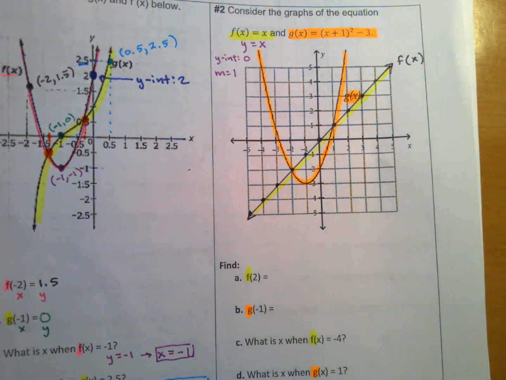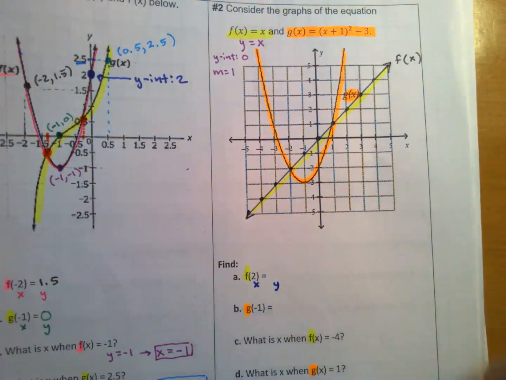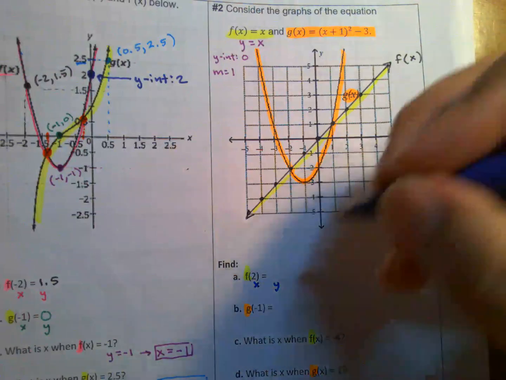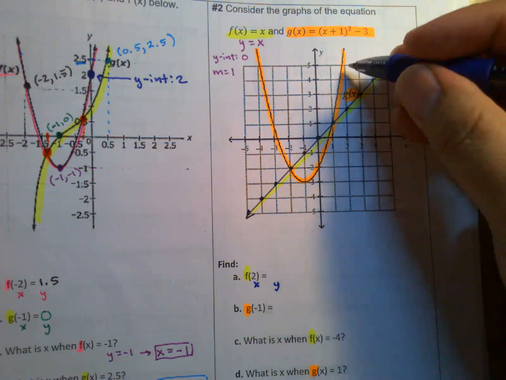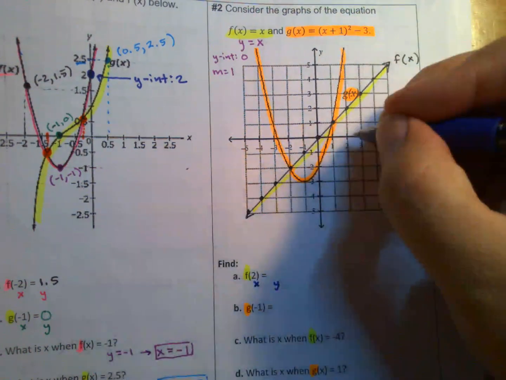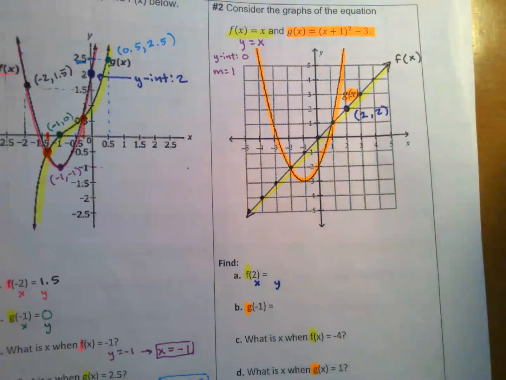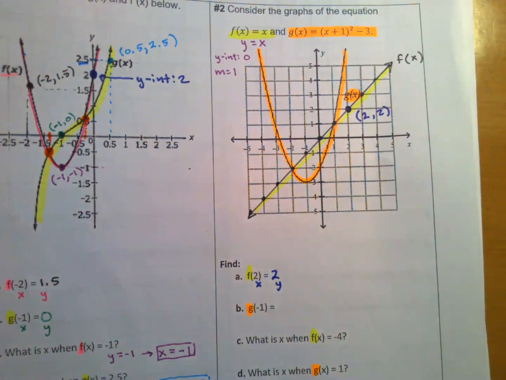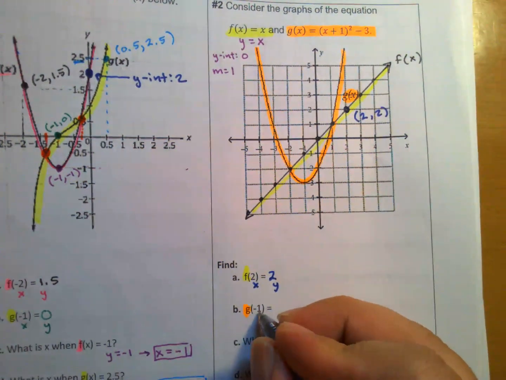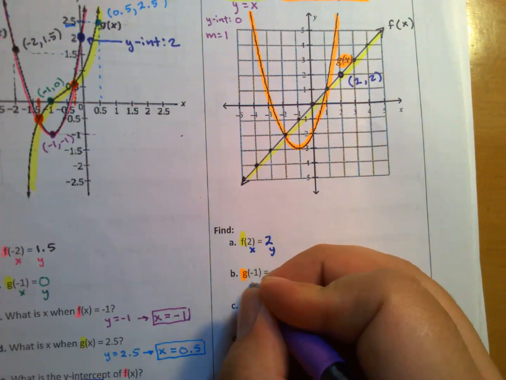Now, question number 1. F of 2. Yes, there's your x. All they want is the y value that goes with that x. So if x is 2, then I go up, and I make contact here, and somewhere up there, but they said we're making contact with yellow. There's the point of contact. That's the point (2, 2). So just like that, f of 2, the y value is 2. We got our first answer. Next one. The next one says, tell me what g of negative 1 is. Well, we know that negative 1 is representing the x.